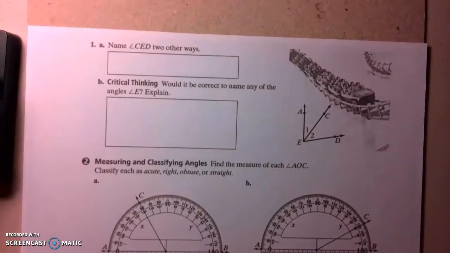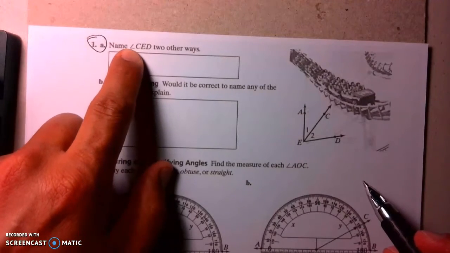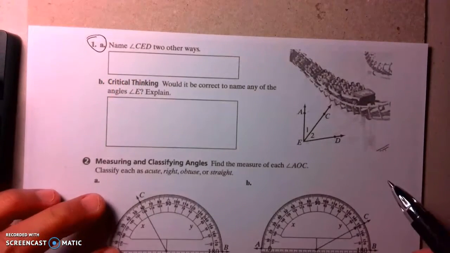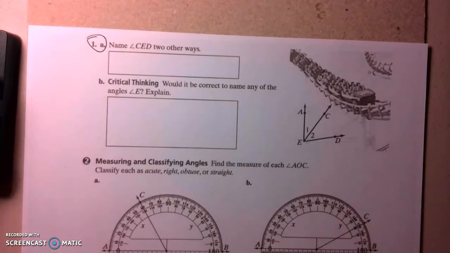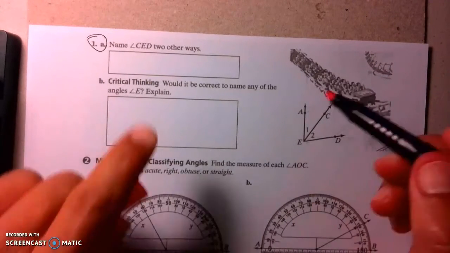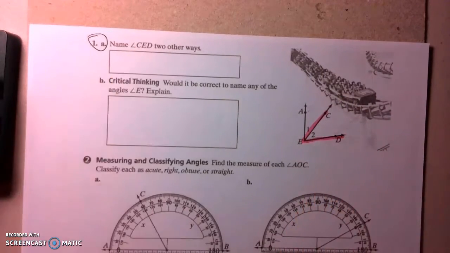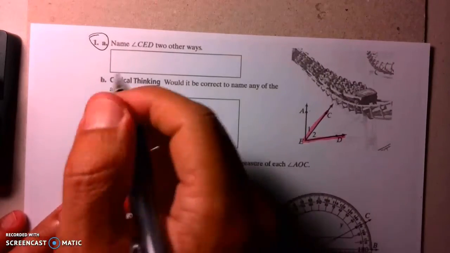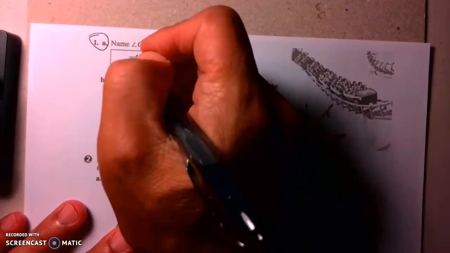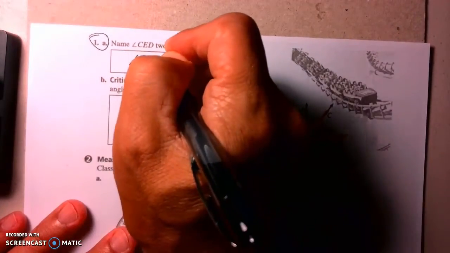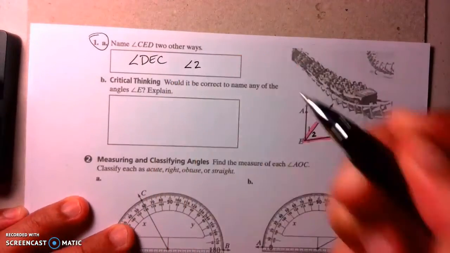2 and 4 are also considered vertical angles. Okay, moving on to the next page here. Let's continue on. This is 1A. Name angle CED 2 other ways. So we've got this picture here of a roller coaster. I don't know what that's about. But here's angle CED in pink. C, then go to E, then go to D. Well, I can write that 2 other ways. I can actually put this in reverse. I can start at D, go to E, go to C. So I can go D, E, C. Or because they put the number 2 in this picture, I can say angle 2.